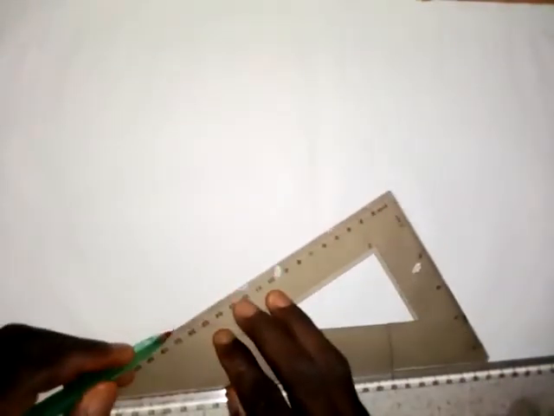Now, let's look at how the problem can be solved. The first thing you need to do here is to draw a horizontal line like this. Then you take your 30-degree set square, draw a line in this direction, then turn your set square and draw a line in this direction.